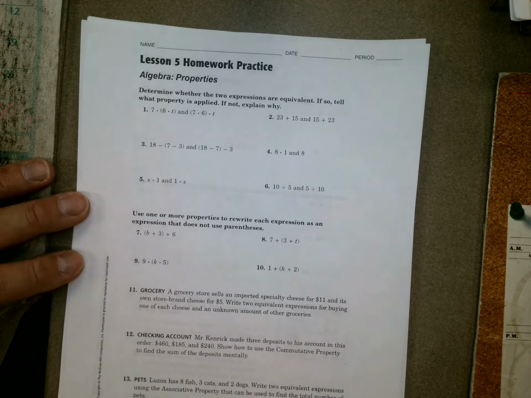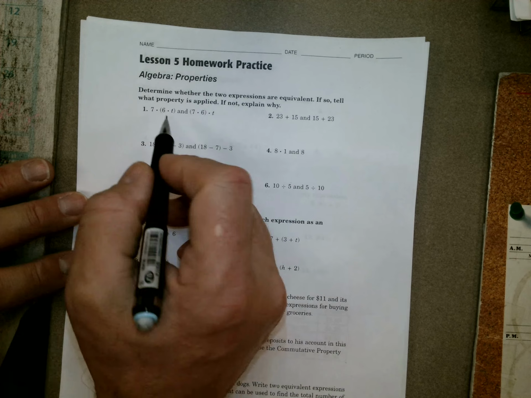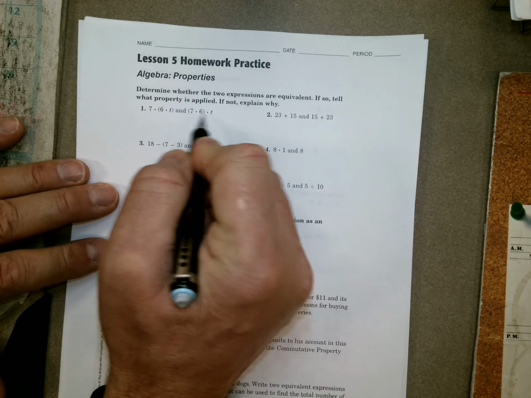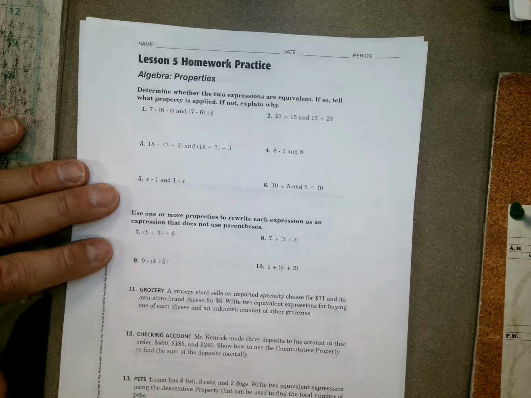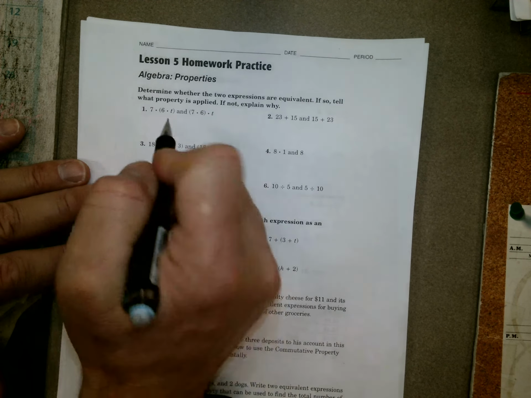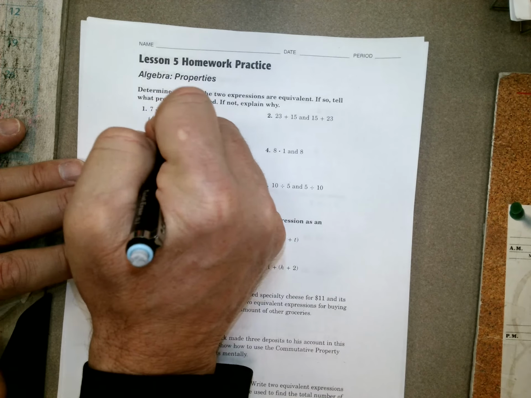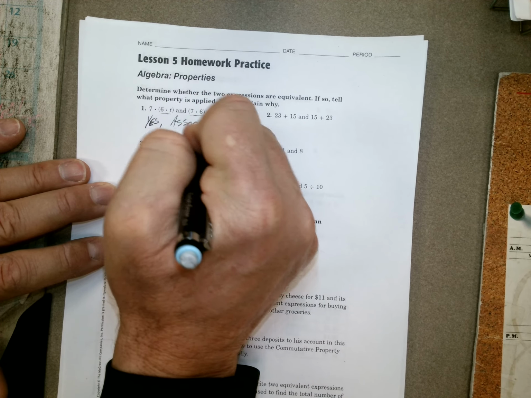We're going to start with some properties. We'll do maybe three off of this page just to get you rolling here. Determine whether the two expressions are equivalent. If so, tell what property is being applied. Well, certainly these are equivalent. 7, 6, and T; 7, 6, and T. The order doesn't change, so therefore it's not commutative, but the letter and the number inside the parentheses change. So yes, they are equivalent. And we're talking about the associative property, and I'm going to abbreviate that.